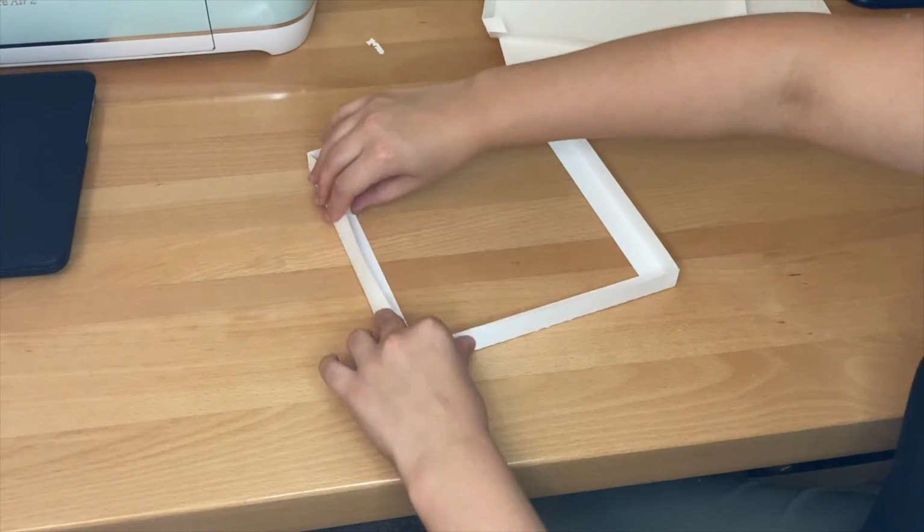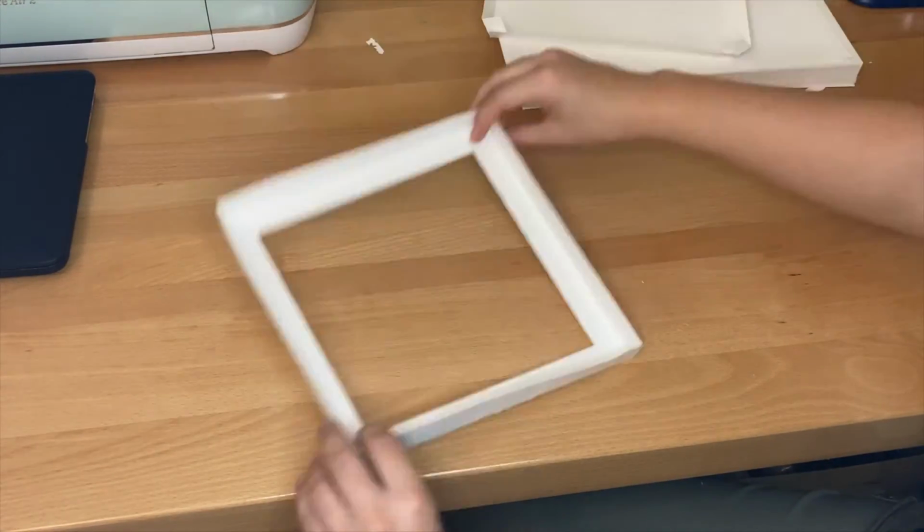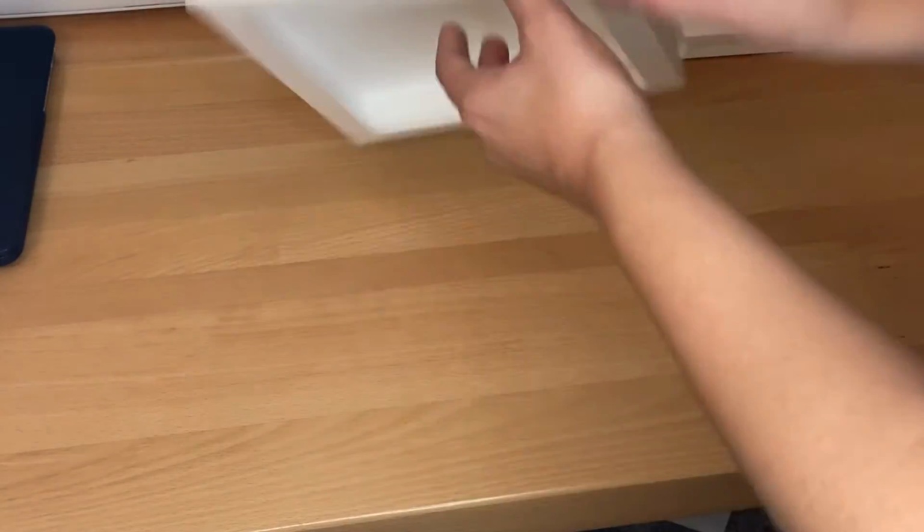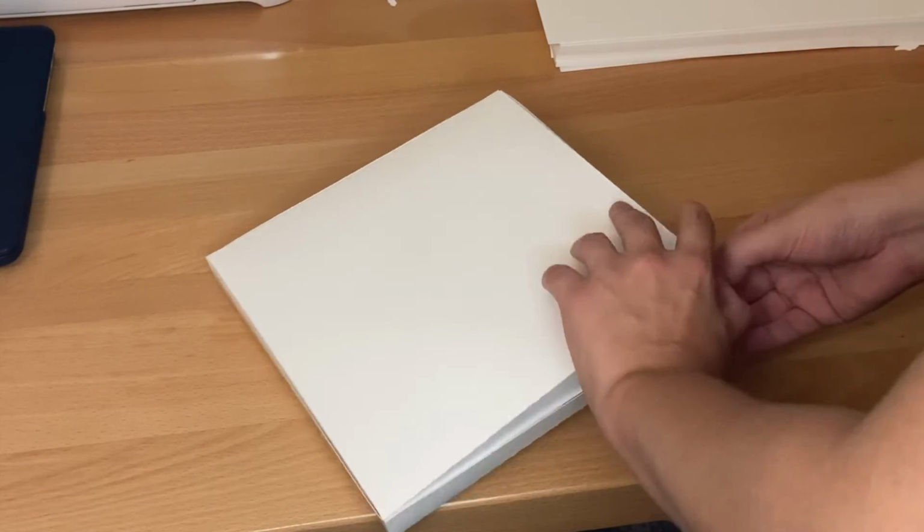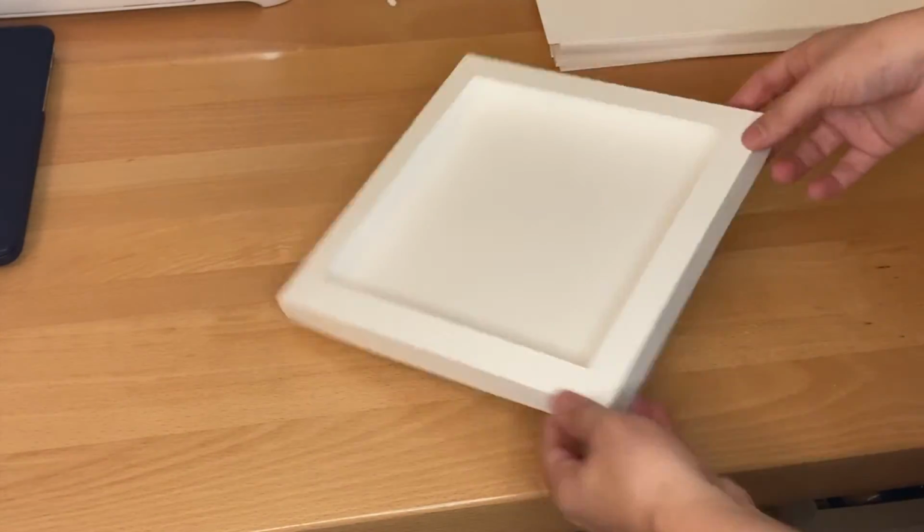Once you have the corners glued down for both the top and bottom pieces of the paper box, then you can put the top piece of the box over the bottom piece. The top should be bigger than the bottom, and it should fit snugly but not too tight that causes the paper to bend.